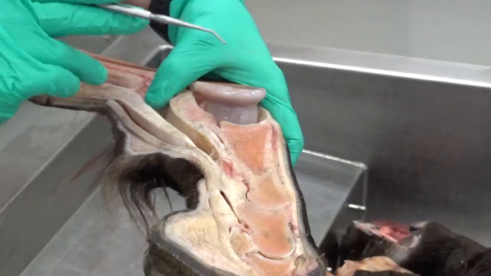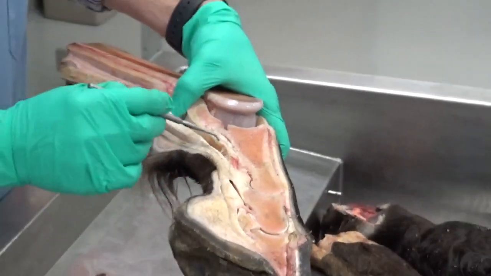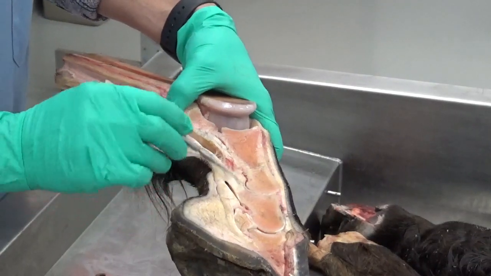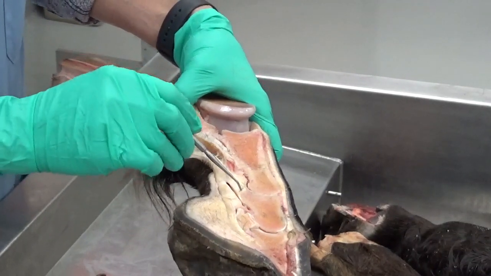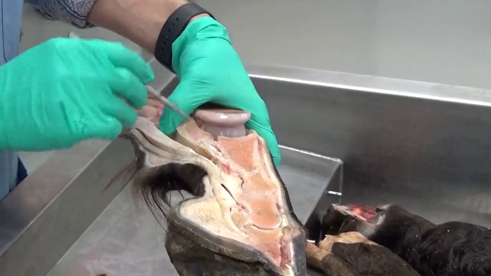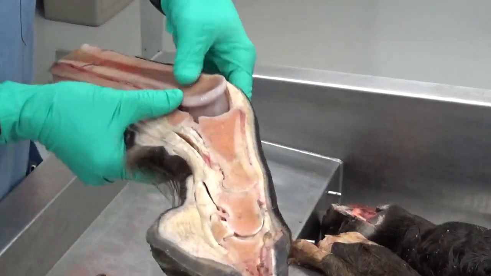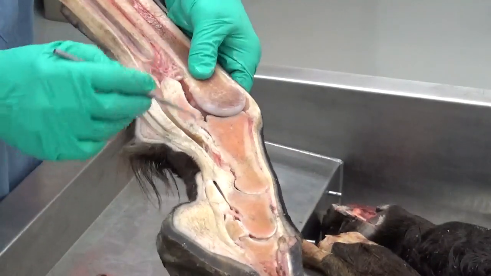The only one that ends in P2 is the straight sesamoidean ligament, which is the most superficial. So we name it straight or superficial. Okay. Also, since we are here, this is the fetlock joint.